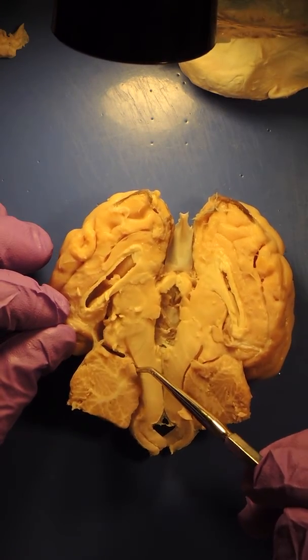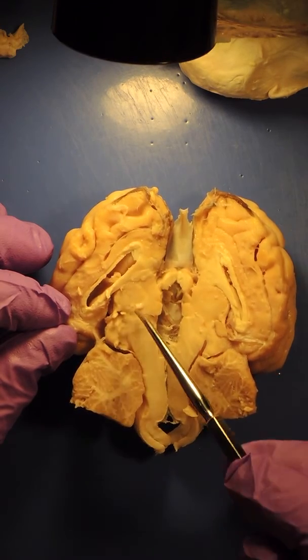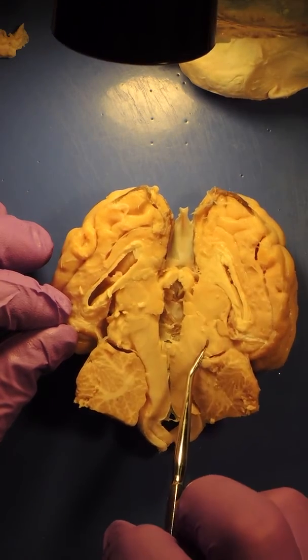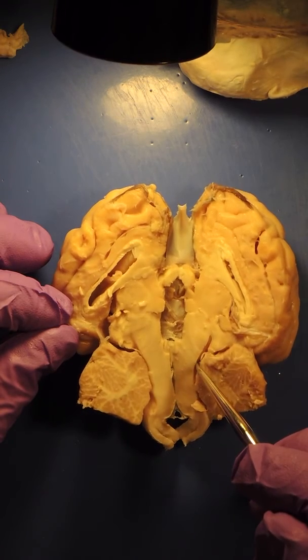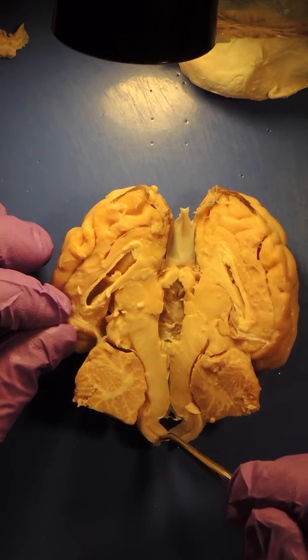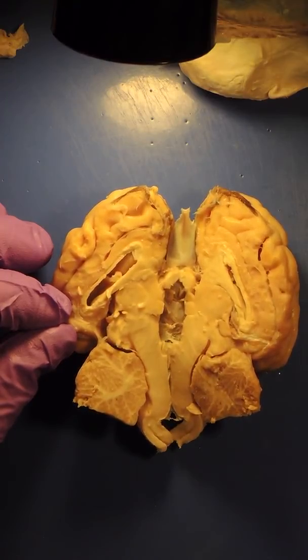Now the fourth ventricle is under the cerebellum, and the third connects to the fourth with something called the cerebral aqueduct, which I've never really found, but it's a small canal that connects the third with the fourth ventricle. And then the cerebrospinal fluid is connected to that central canal in the spinal cord. So those are most of the structures on this median view of the brain.